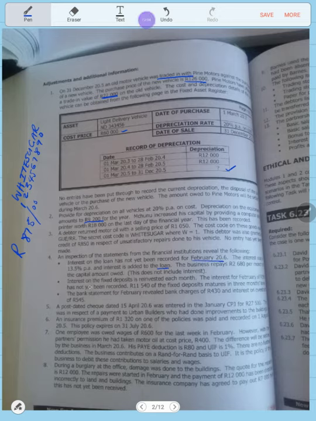Okay. Then the next one, interest on the fixed deposit is reinvested each month. So every time the interest is being paid out, they reinvest it into the fixed deposit. So again, you're going to take it into account when you get to note 1, interest income, and you're going to add it to your fixed deposit in your balance sheet. The bank statement for February revealed bank charges of 430, so you're going to add the 430 to bank charges in your income statement, and you're going to take the interest on overdraft into account when you are completing note 2.